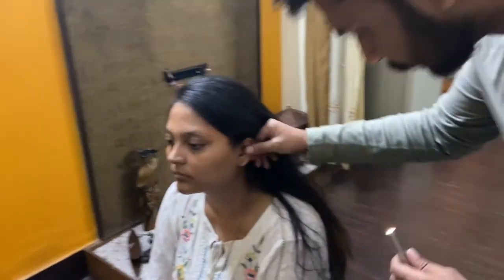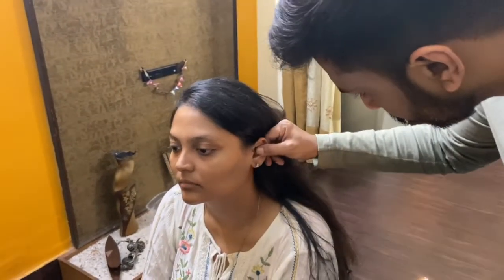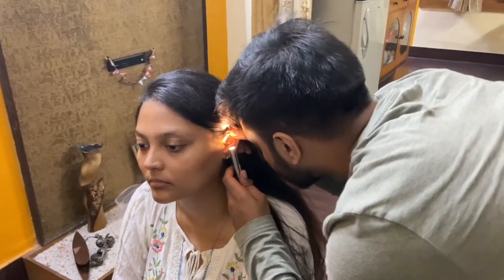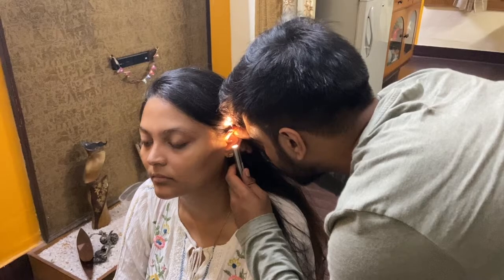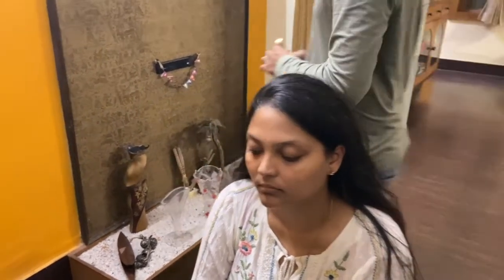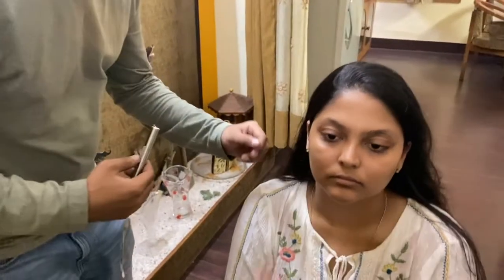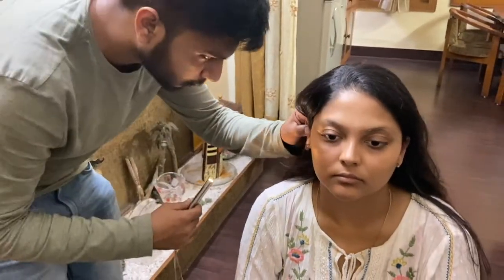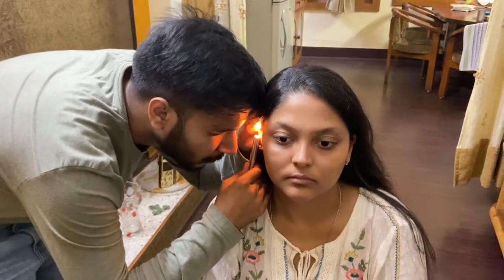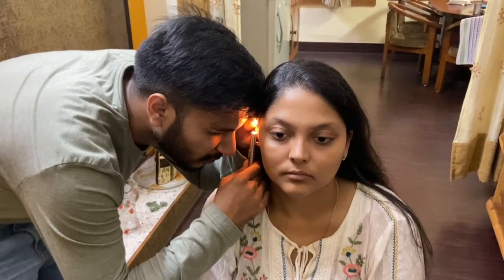Now I will have to inspect her ear canal and eardrum using an otoscope. I use my pen light as an otoscope. For this, I have to pull my patient's auricle upward and backward. Then I have to hold the otoscope and direct it downward and forward through the ear canal. There is no discharge, redness, swelling, or any foreign bodies noted. The eardrum looks intact.